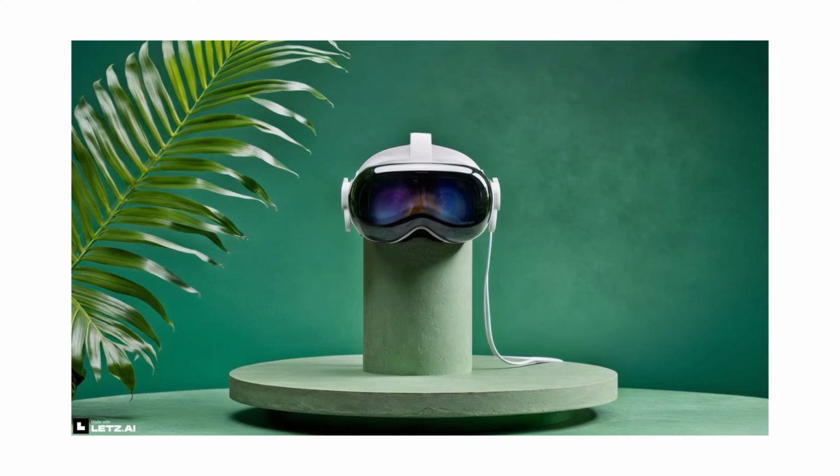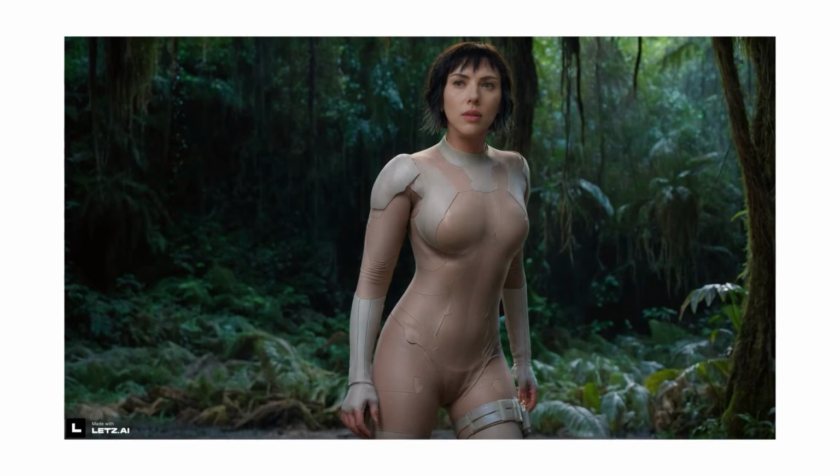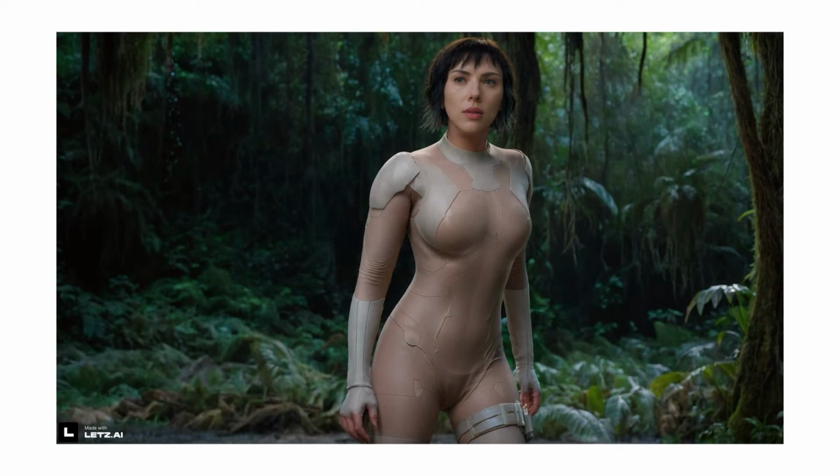If you want to train a model of an object or a product, the approach is very similar. If your training images include people along with the product, the model will be biased towards generating your product with the faces of these people.